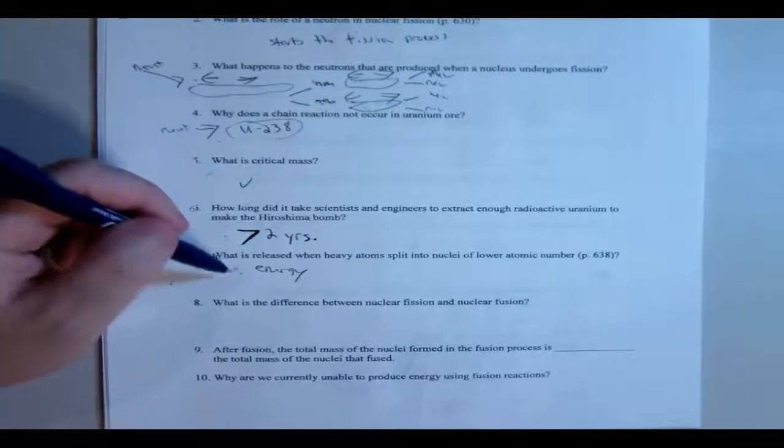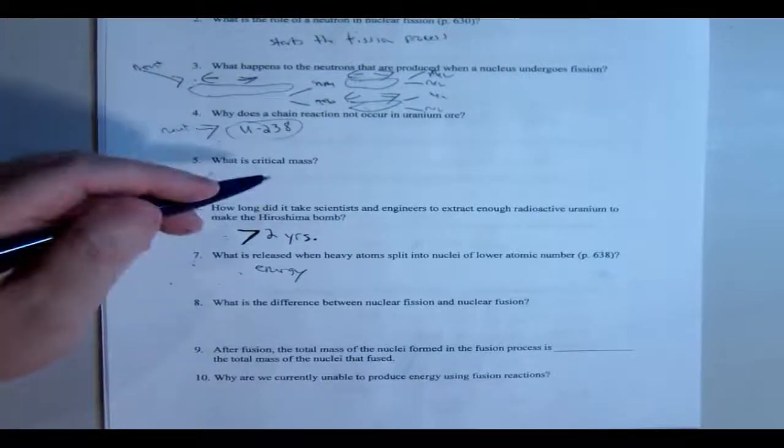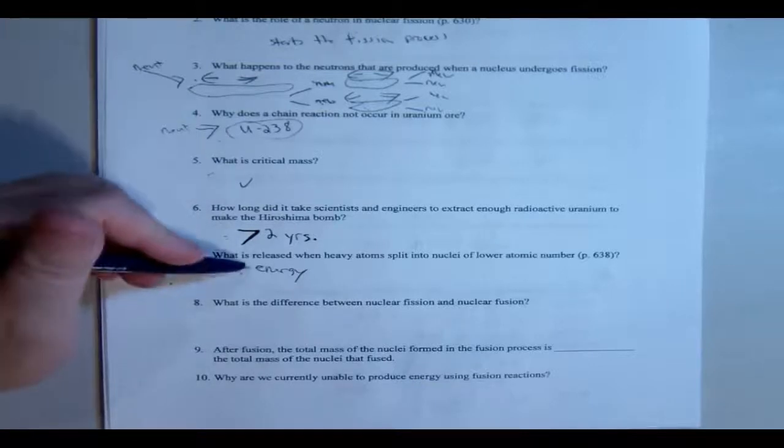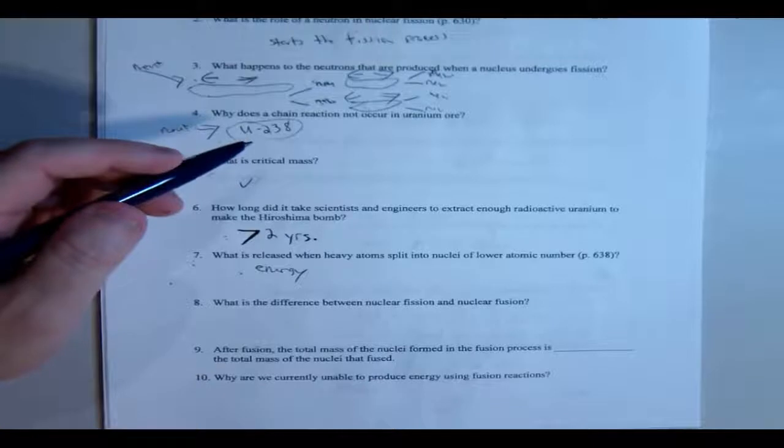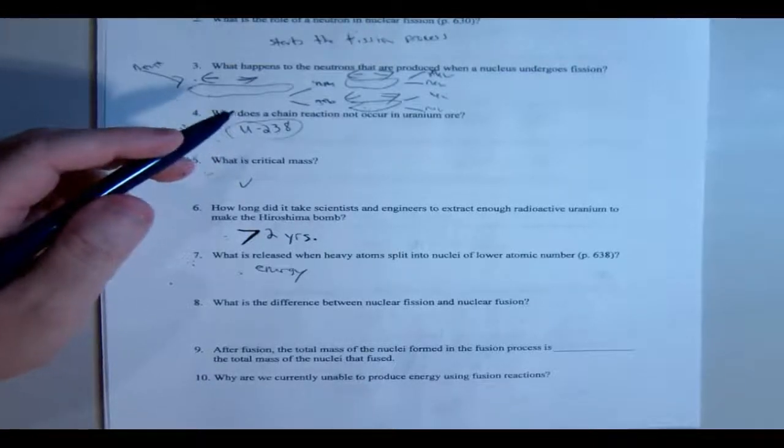So when you split these really heavy atoms, you are going to release energy, and a lot of it. And when there's a chain reaction, you're going to release a lot of it, right? Number 8. What's the difference between fission and fusion?